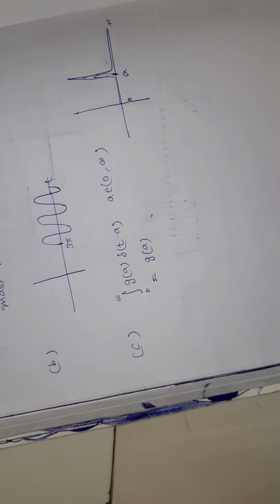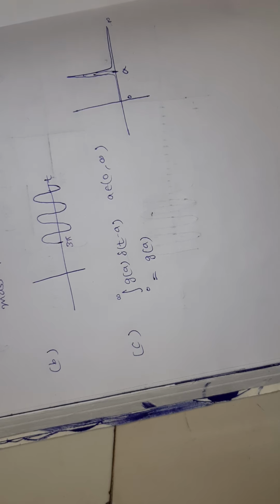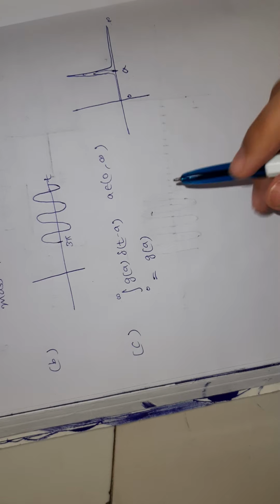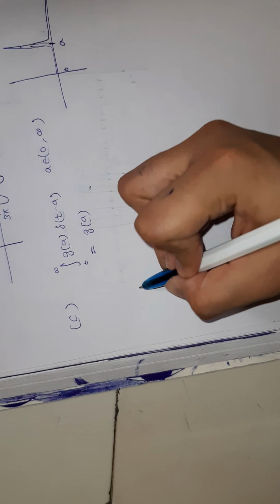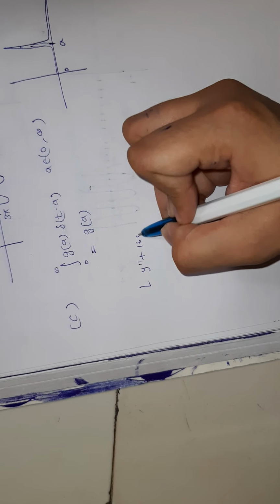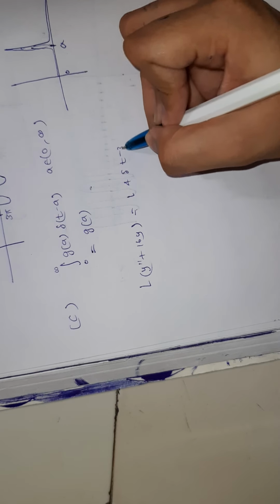Why this is important is because the Laplace transform of anything is itself an integration between 0 and infinity, and we could use those properties to solve this question rather than trying to solve it in any other way. So let's apply the Laplace transform to the left hand side and right hand side of this equation. That means the Laplace of y double dash plus 16y is equal to the Laplace of 4 delta(t minus 3 pi).